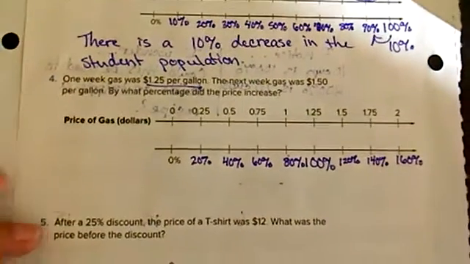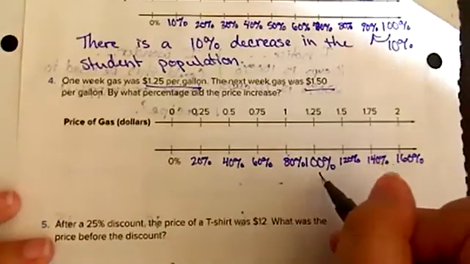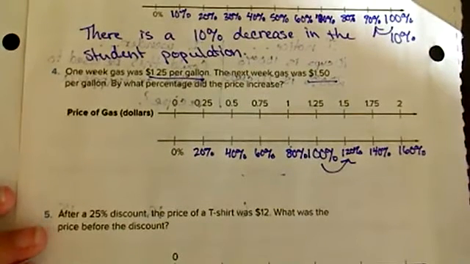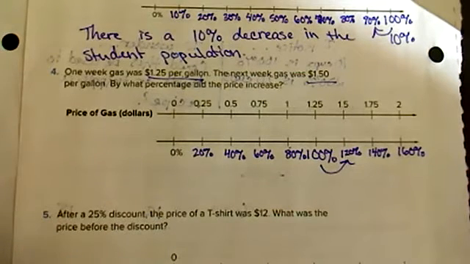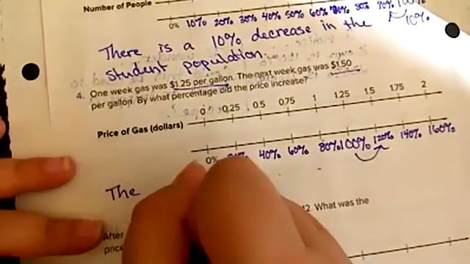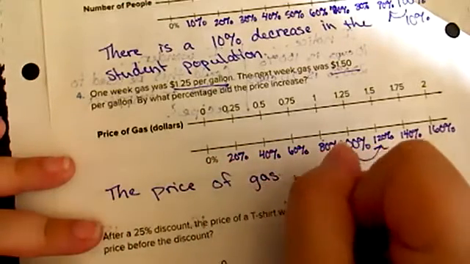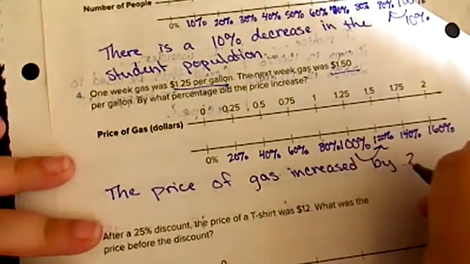160%. So if the new price is $1.50, we went up over this way by how much? What is that percent increase? The difference between 100% and 120%. That's right. So the price increased by 20%. So we'd write the price of gas increased by 20%.